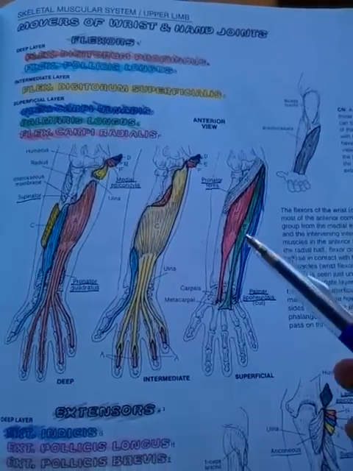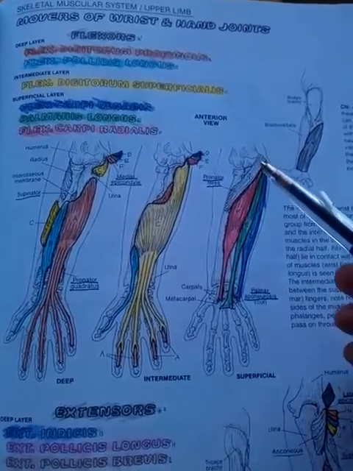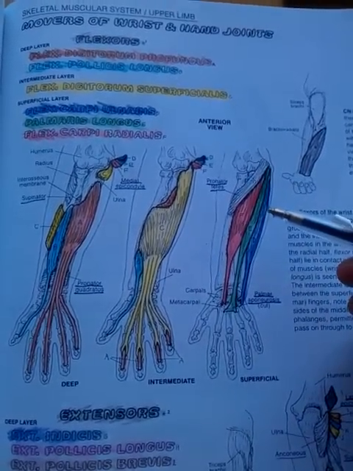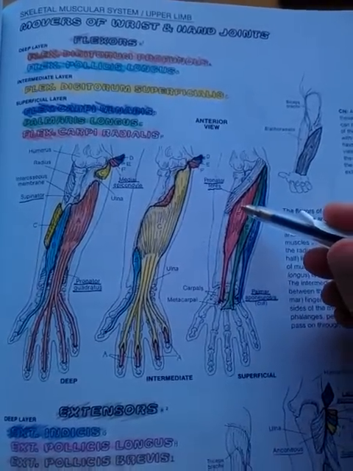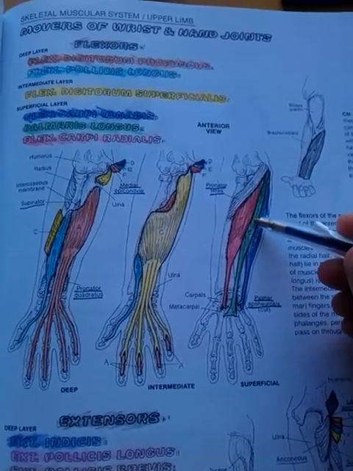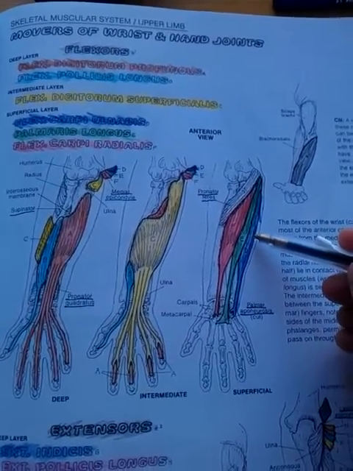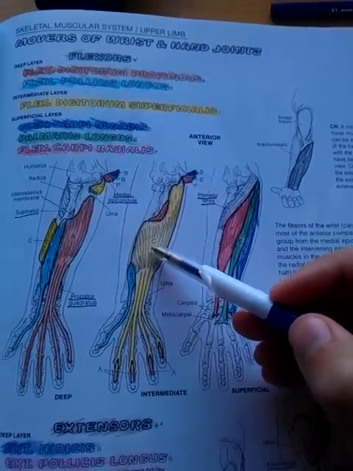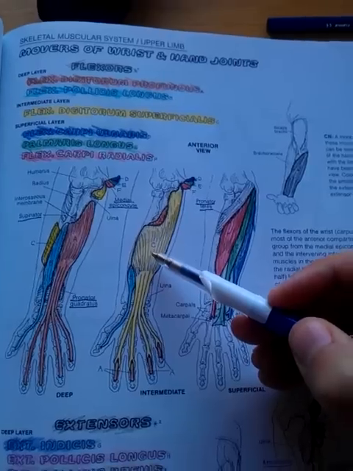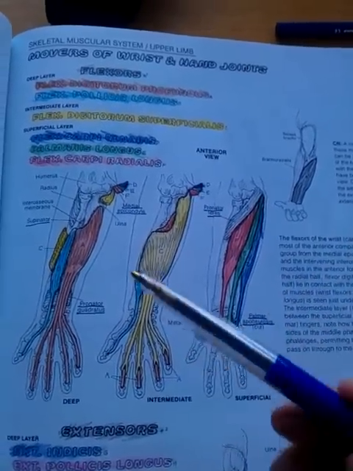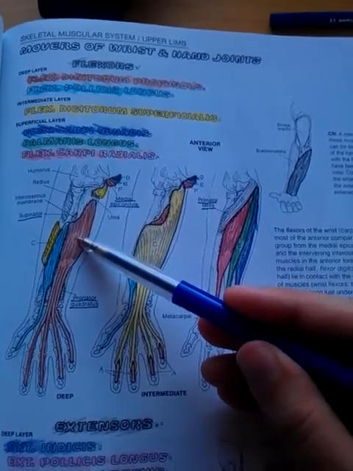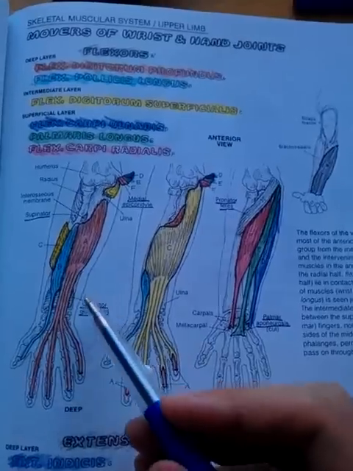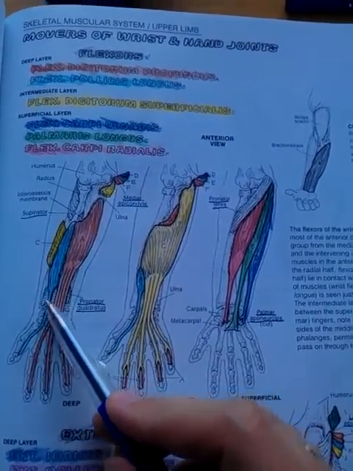The superficial group includes the pronator teres, flexor carpi radialis, palmaris longus, flexor carpi ulnaris, and flexor digitorum superficialis. The deep group includes the flexor digitorum profundus, flexor pollicis longus, and also pronator quadratus, which is under here.